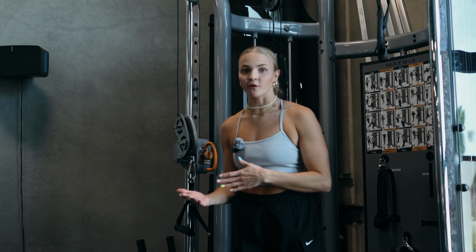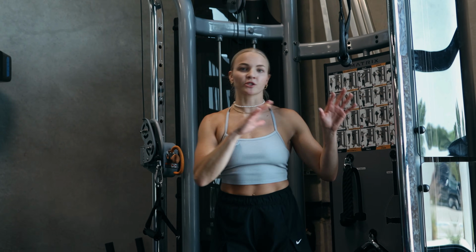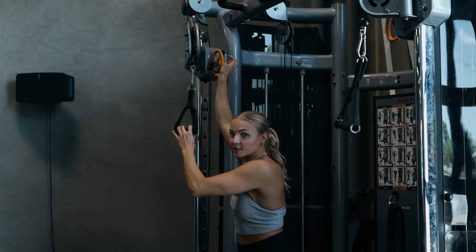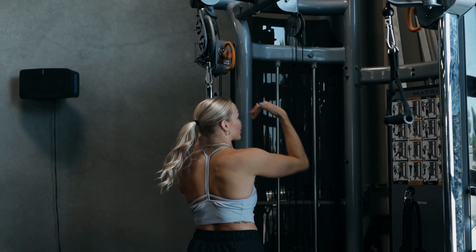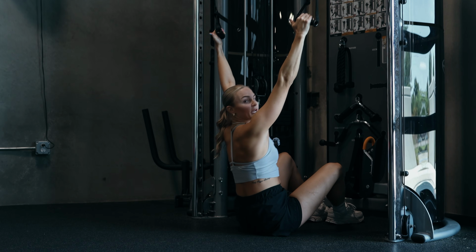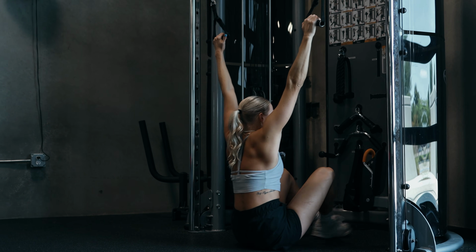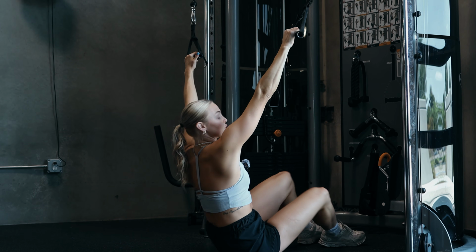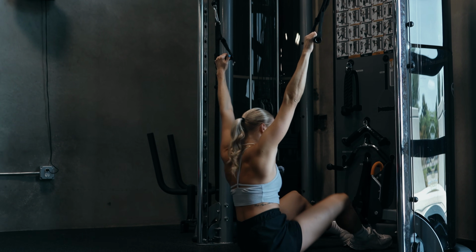If pull-ups are too hard for you to hold your body weight, I also like doing this cable variation. So step one, you're going to bring these all the way to the top setting, and then next you're going to take a seat on the floor. You want to make sure in this position you're directly underneath and you're not back here like this. We want those directly, vertically underneath us, okay?